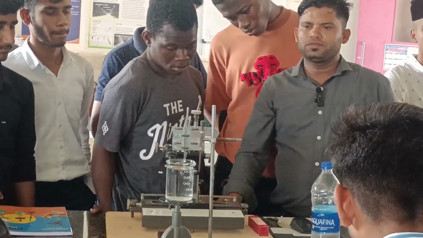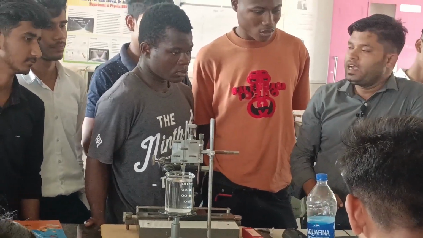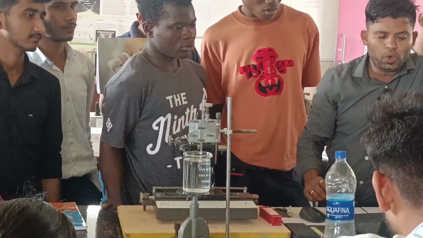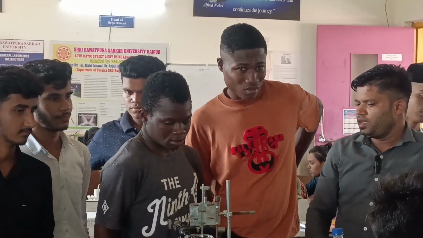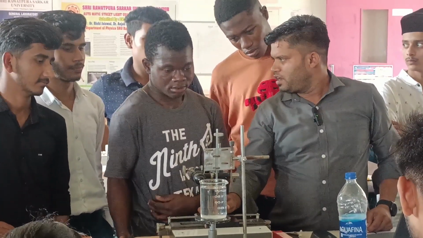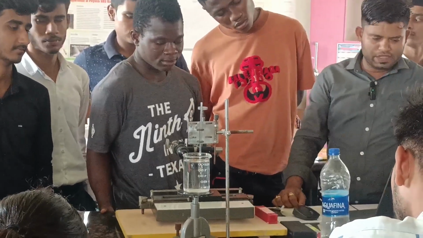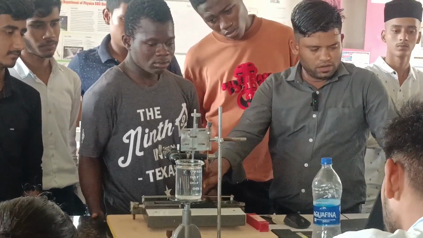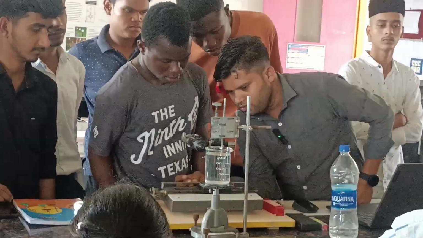What is the formula? Value of one main scale division upon total number of vernier scale divisions. Here 1 centimeter has how many lines? 20 lines.